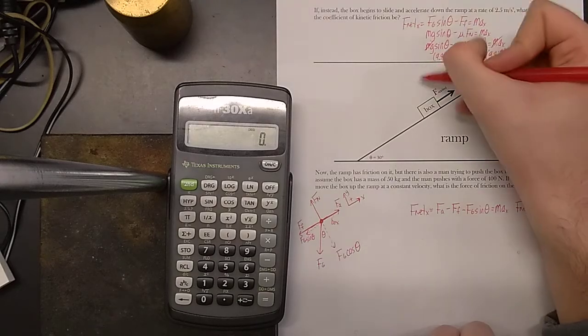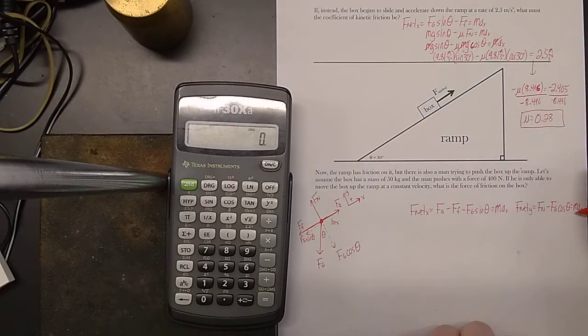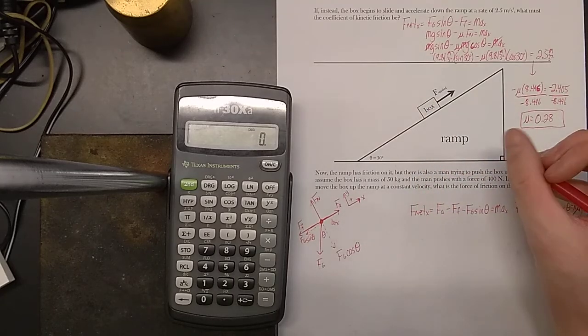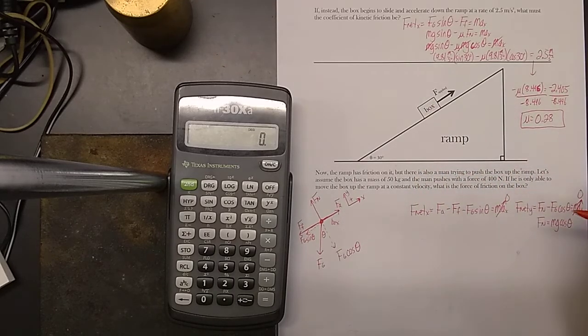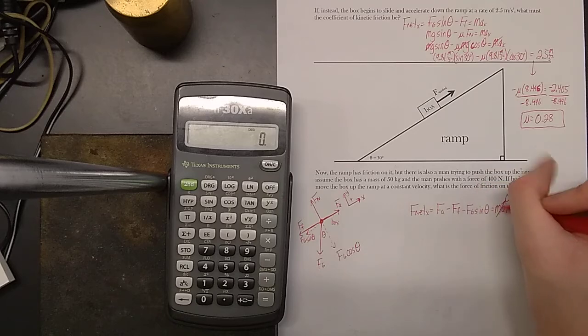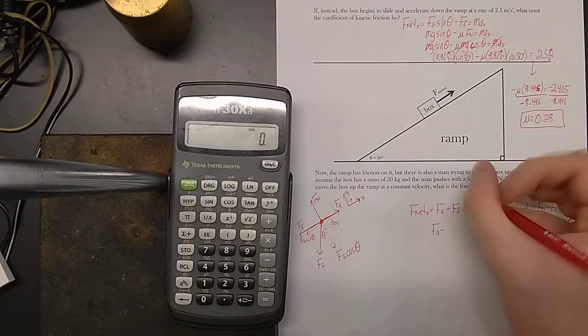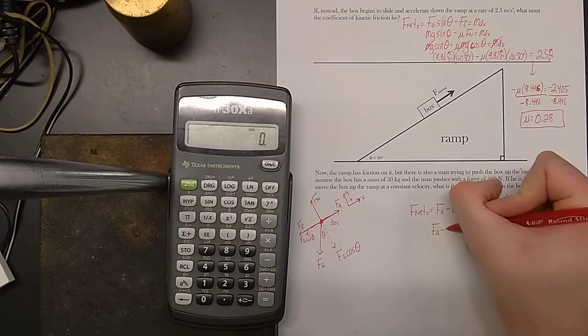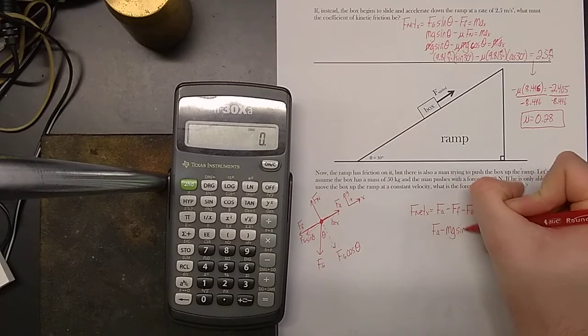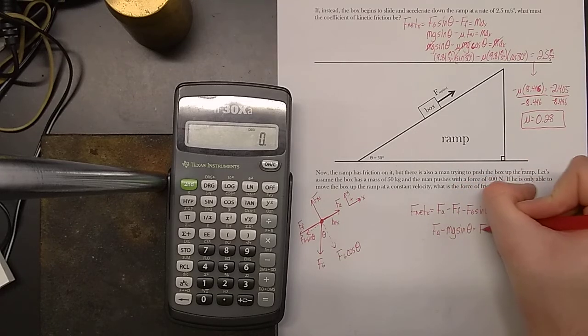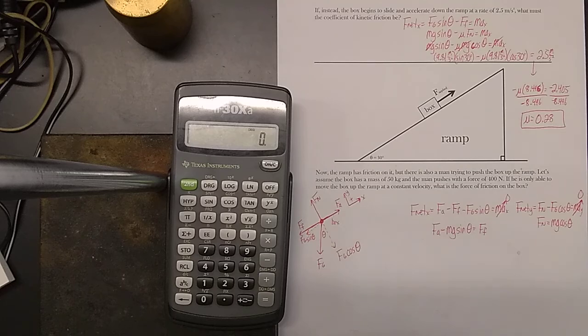We do know that this box is not accelerating in the positive or negative y direction, so I'm going to take this ay, make it 0, Fn equals mg cos theta. If I'm solving this for Ff, that means I need to get Ff by itself. And I'm told that the box is moving at a constant velocity up the ramp. That means no acceleration. So I'm going to add Ff to the other side. Fa minus Fg sine theta, I could rewrite that as mg sine theta, equals Ff, the force of friction.